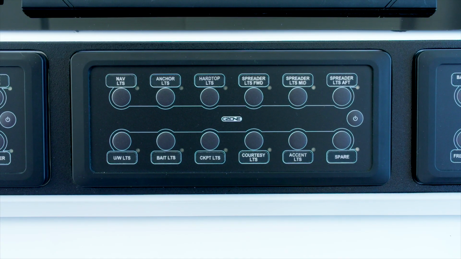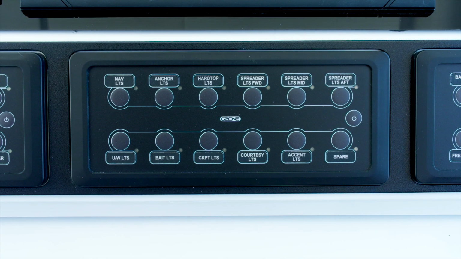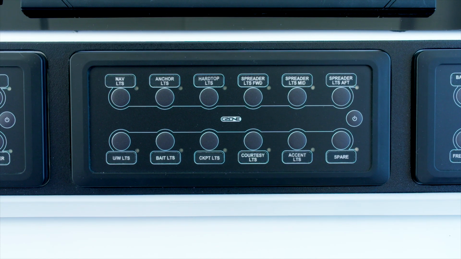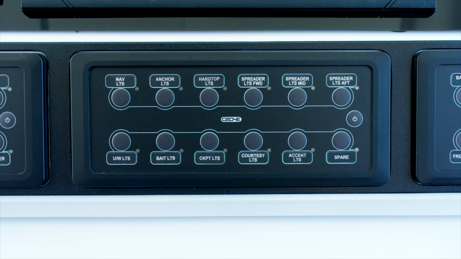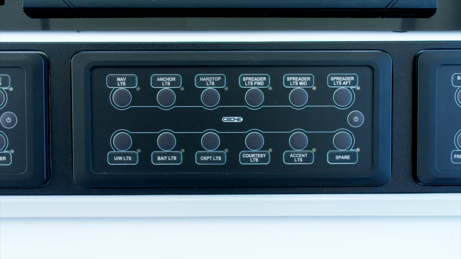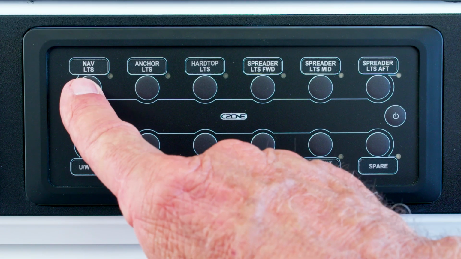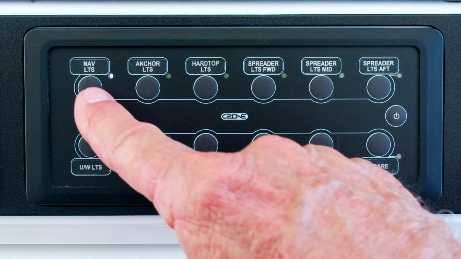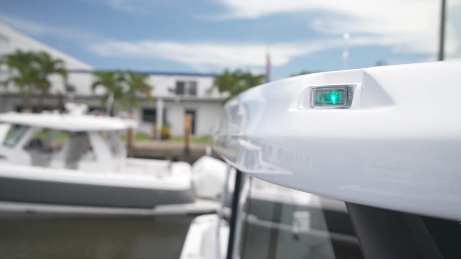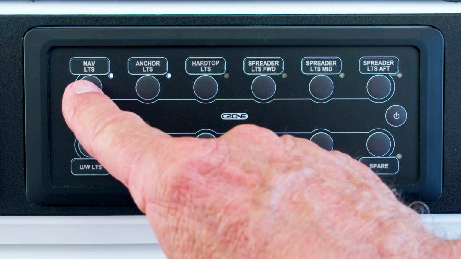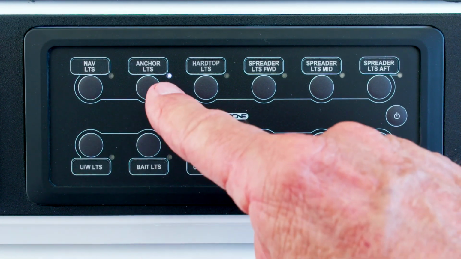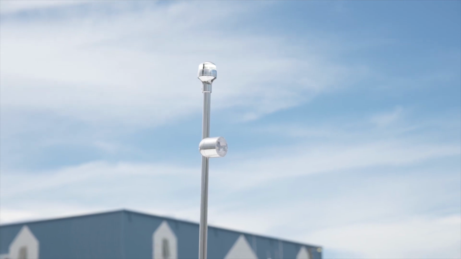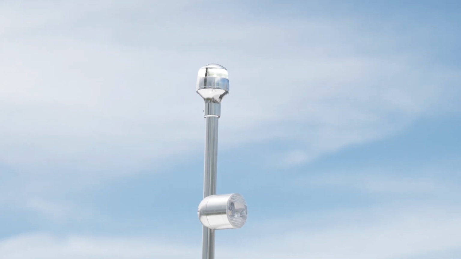The 12-position C-Zone switch panel that's beneath the vessel view controls nav lights, anchor lights, hardtop lights, spreader lights in 3 different places, underwater lights, bait lights, cockpit lights, courtesy lights, accent lights, and then there's a spare as well. Nav lights are turned on using the nav light button. Anchor light goes on when you're not using your nav lights. That's just to have the illuminated anchor light, 360 degrees.